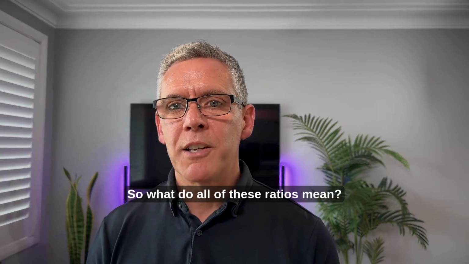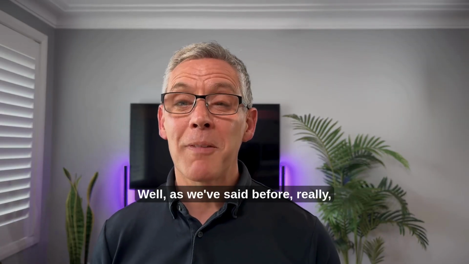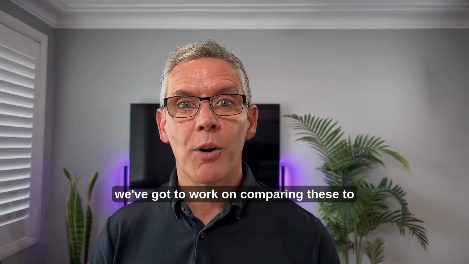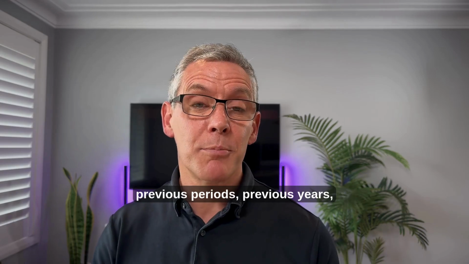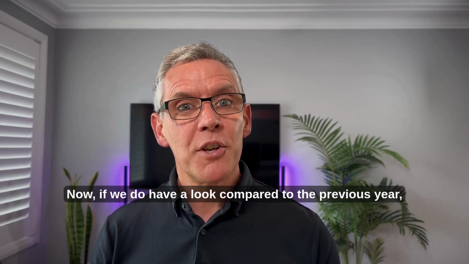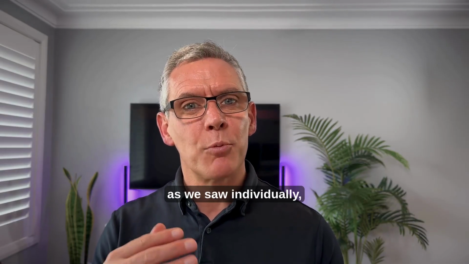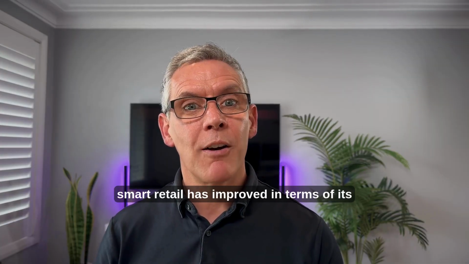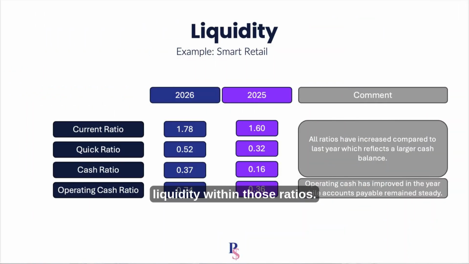So what do all of these ratios mean? Well, as we've said before, really we've got to work on comparing these to previous periods, previous years, and maybe within the industry. Now, if we do have a look compared to the previous year, as we saw individually, Smart Retail has improved in terms of its liquidity within those ratios. We can see the current ratio, the quick ratio, and the cash ratio all improved reasonably markedly. And that signifies that they generated more cash through the year.